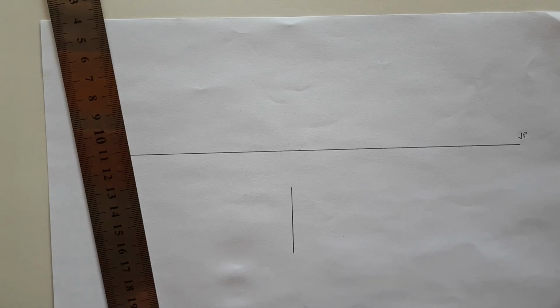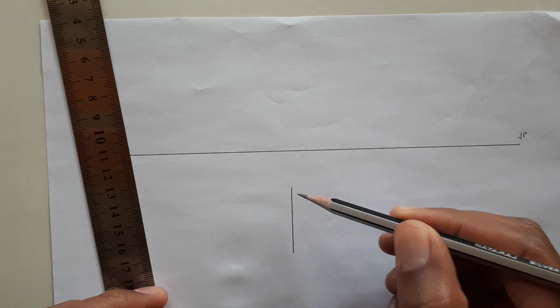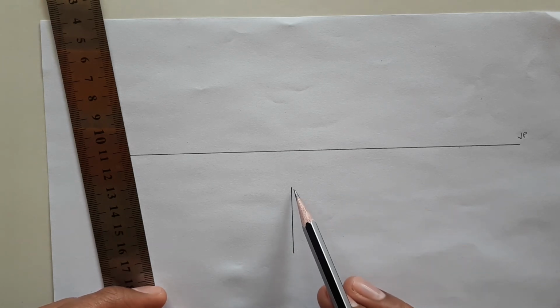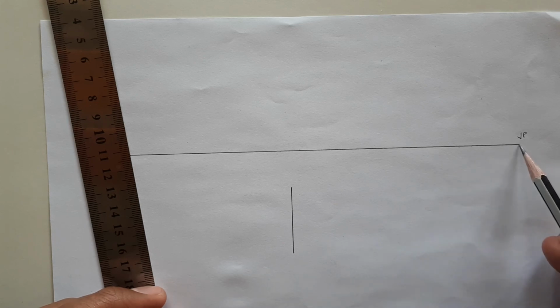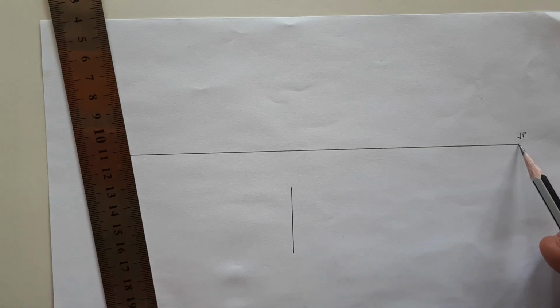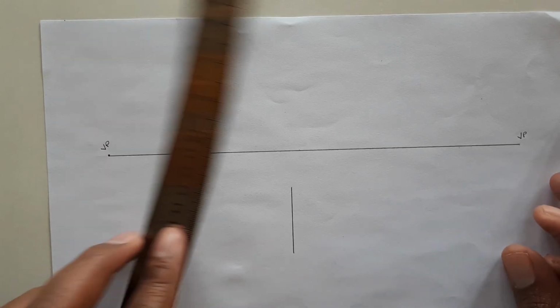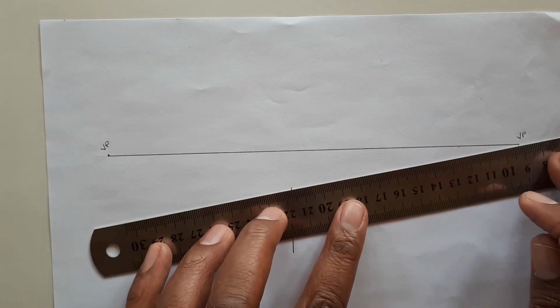Now, what will happen is that at the two ends of this vertical line, you'll be required to draw a line that goes to the vanishing point on the right, and below again another line will be drawn and it will be taken to the vanishing point. So let me just fix that here.